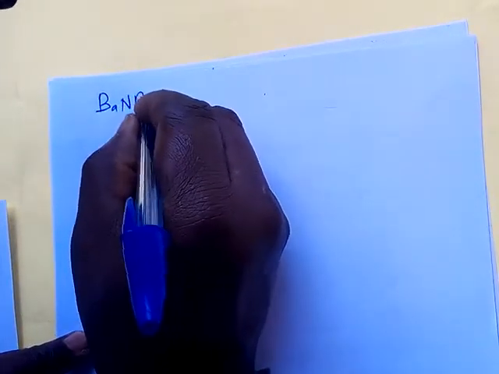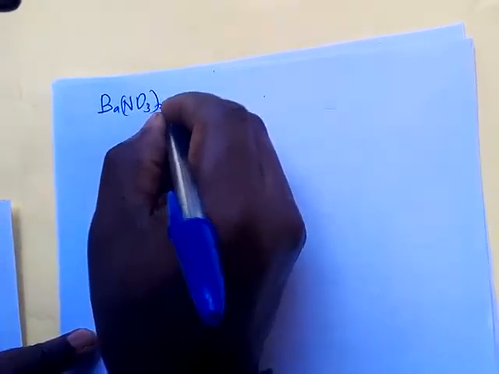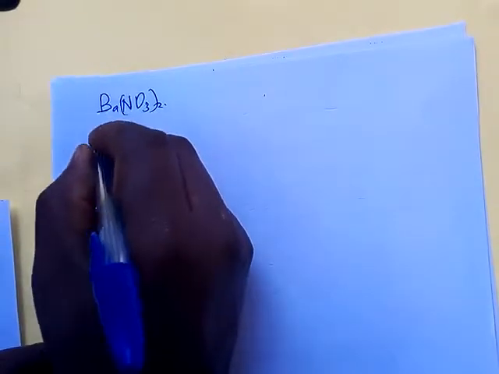So today we want to talk about the reagent. Yesterday we finished talking about barium nitrate, and how to use it. So today we want to look at lead.